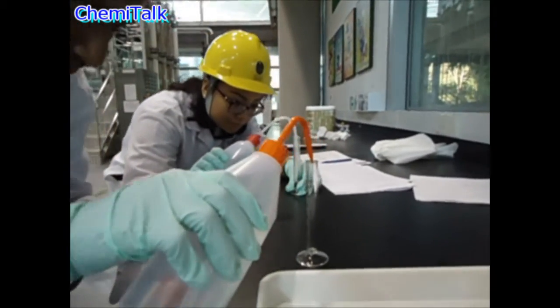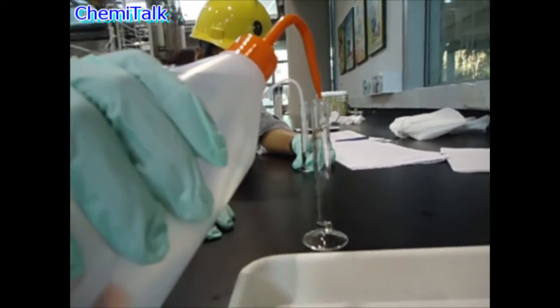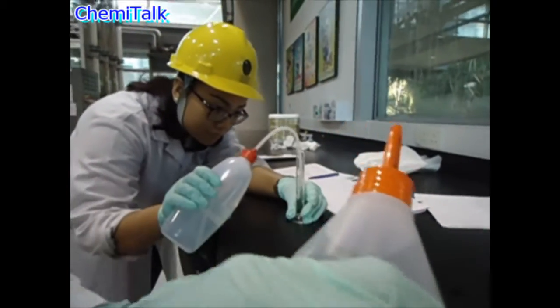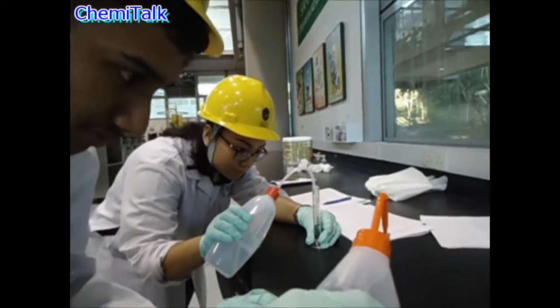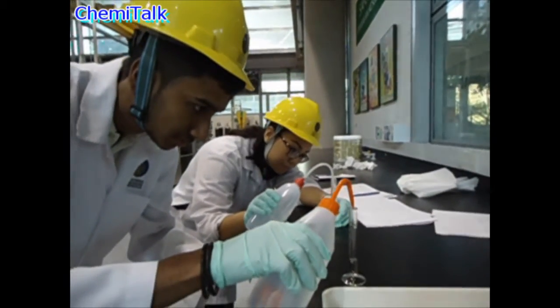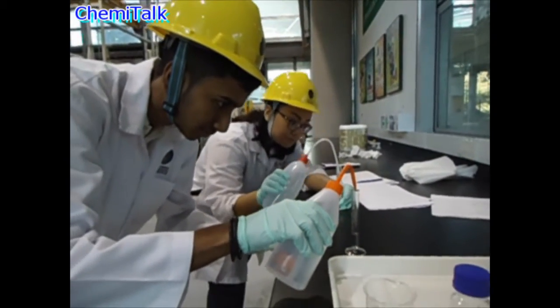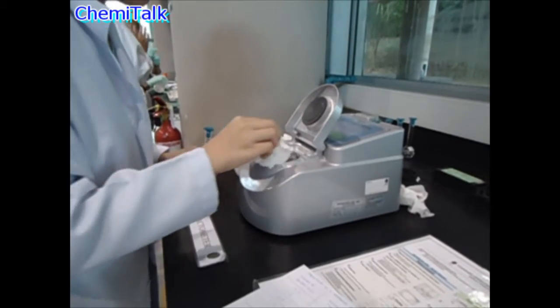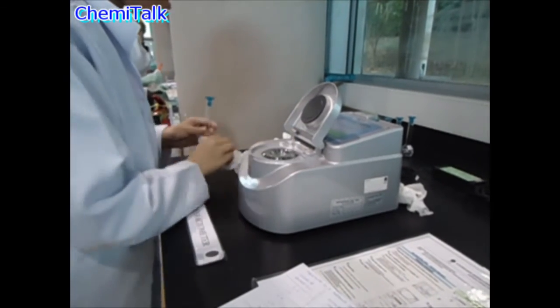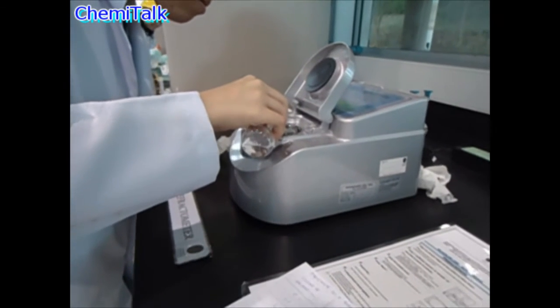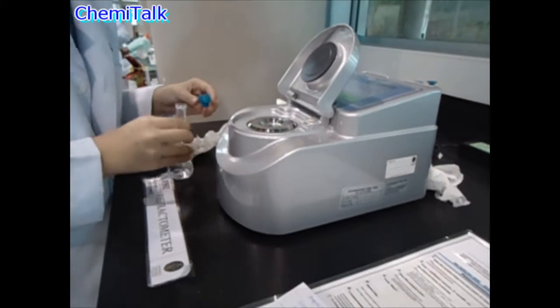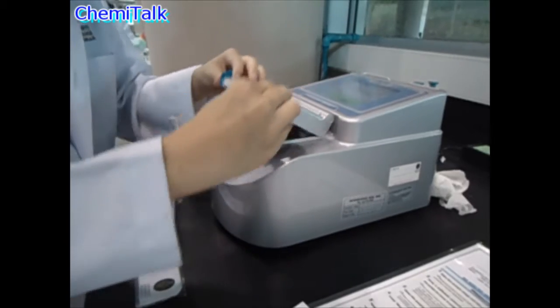As you can observe here, this is the process of preparing a mixture of ethanol and water to prepare the refractive index versus composition plot. Then over here, we have a refractometer which is used to measure the refractive index of each ethanol and water mixture that has been prepared earlier.